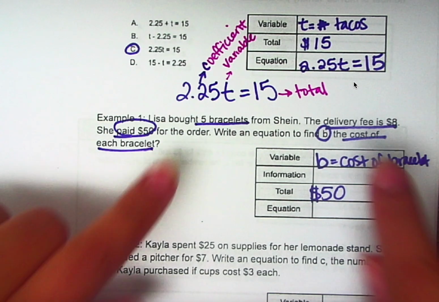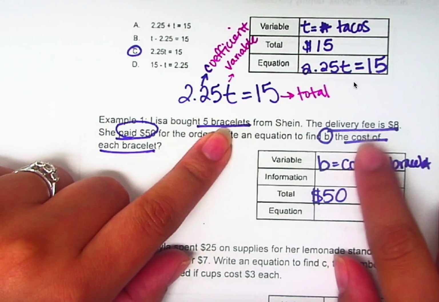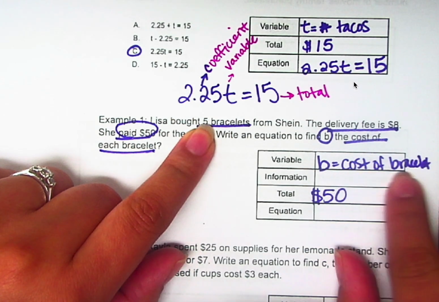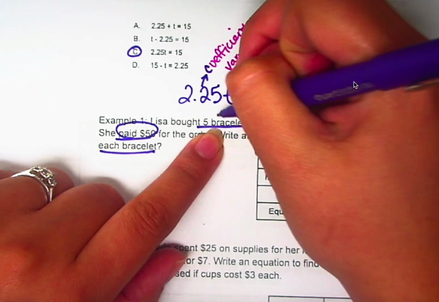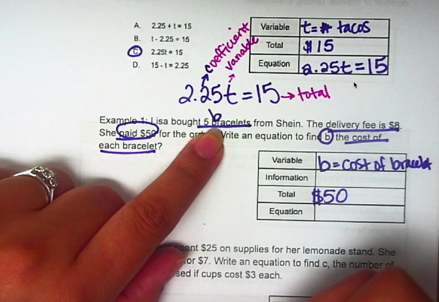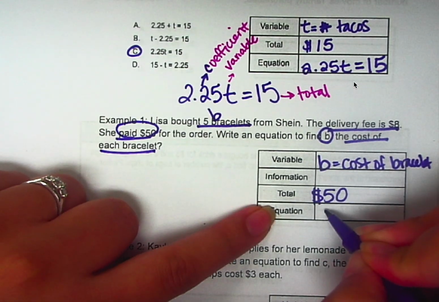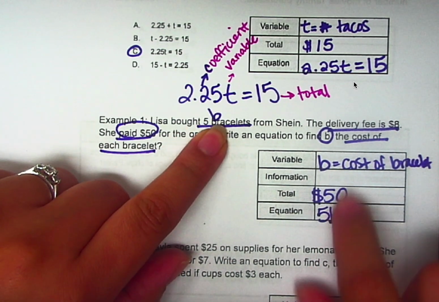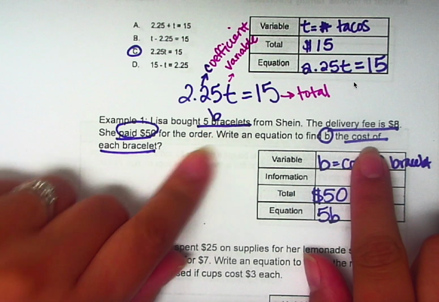So what we have left is we have bracelets here and we have a delivery fee. Since this 5 is talking about bracelets, we're going to put a B right next to it. Okay, so then we can start our equation. 5B. So she bought 5 bracelets, and we don't know how much each bracelet costs.